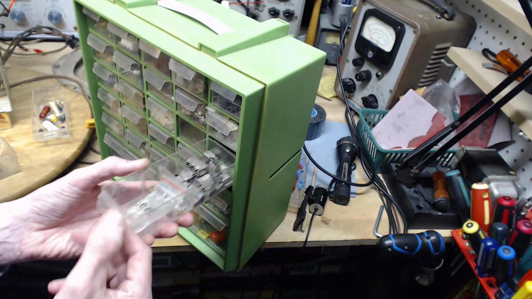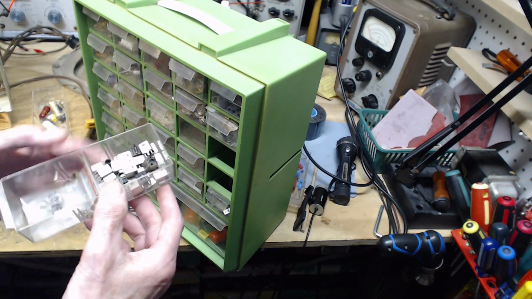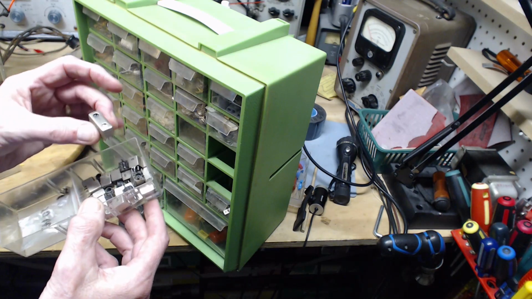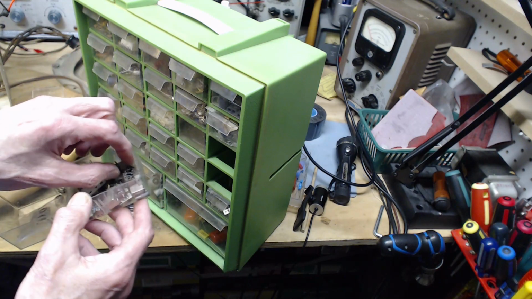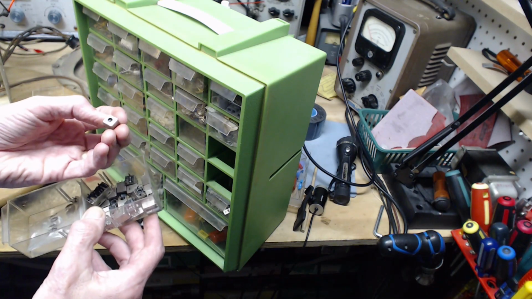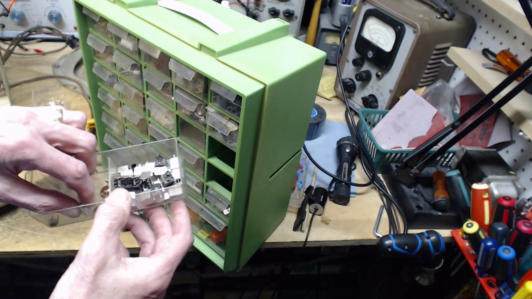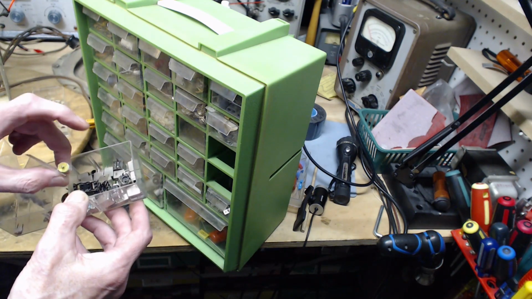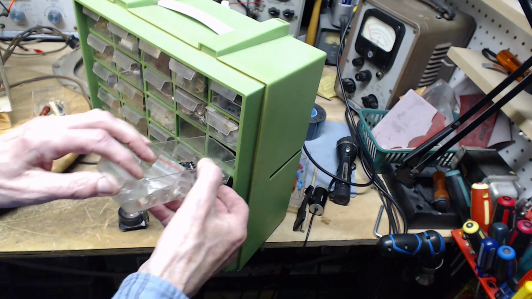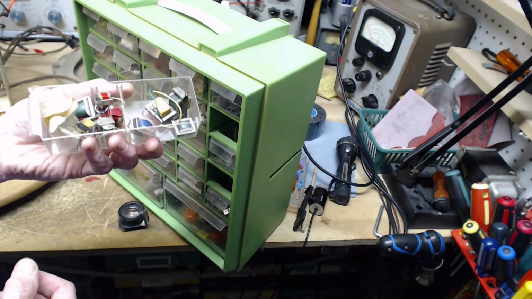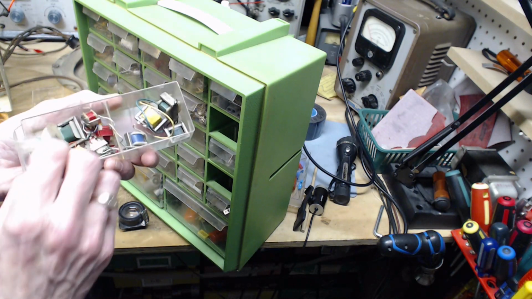Okay. Oh, these are a whole bunch more. Oh no, these are little IF transformers. Wow, okay, that's interesting. And some adjustable trimmer type capacitors. Again, all targeted towards small stereos.